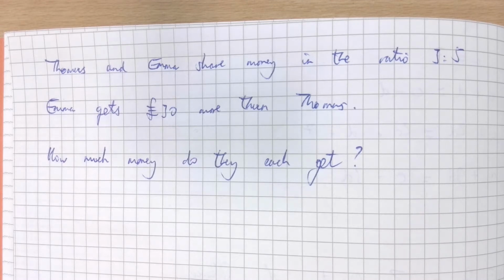Quickly before I go home for lunch, I'm going to work through 3 ratio questions that have been set to my third form across a couple of assignments that have been set on Teams. Let's get straight to it.